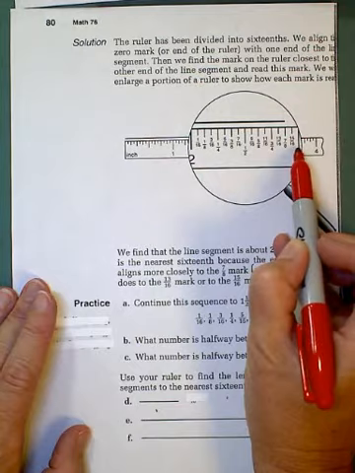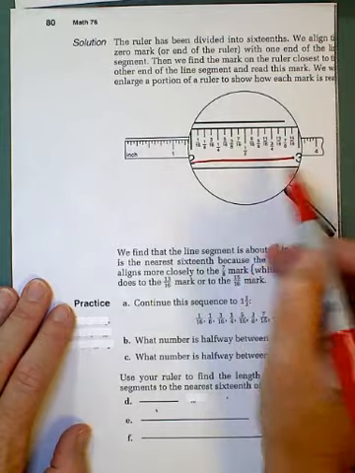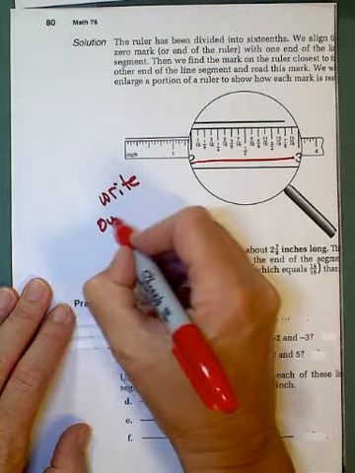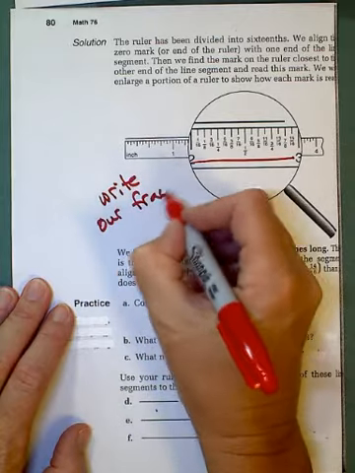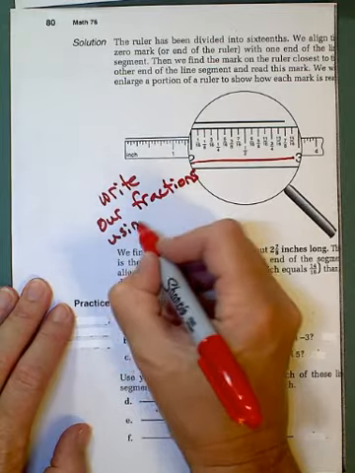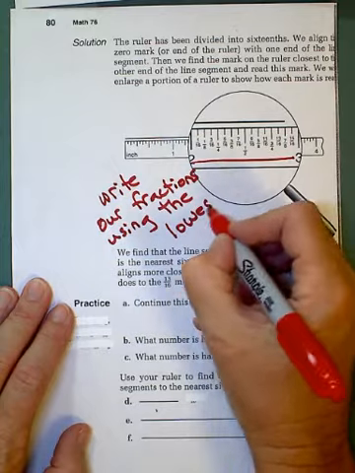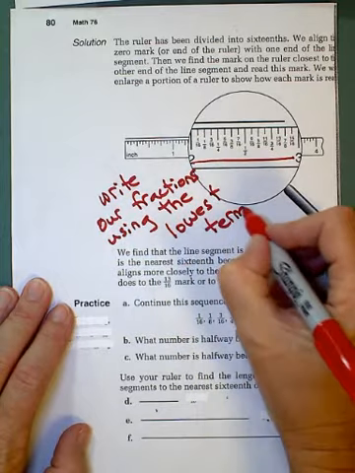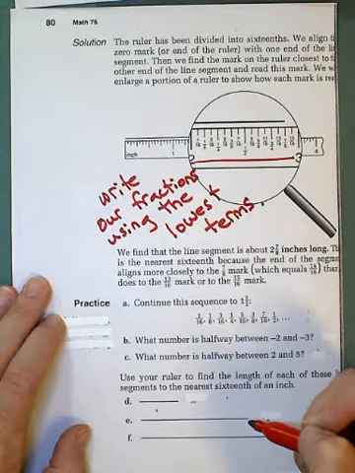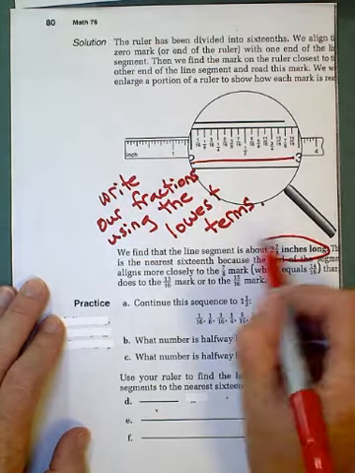All we've done here is that whenever possible, we write our fractions using the lowest terms. And so, to go back and measure the line segment that was previously on page 70, we would find that it is 2 7/8 inches long.